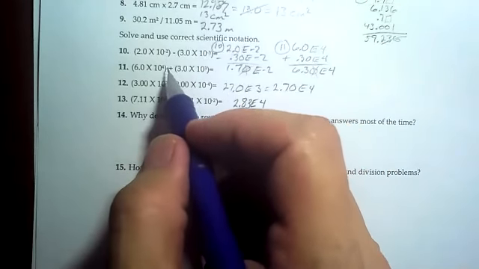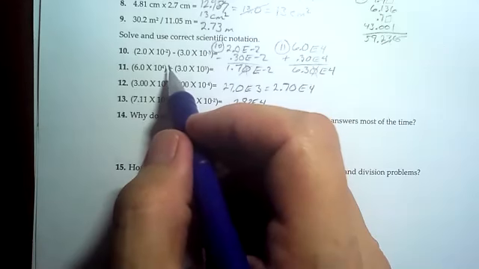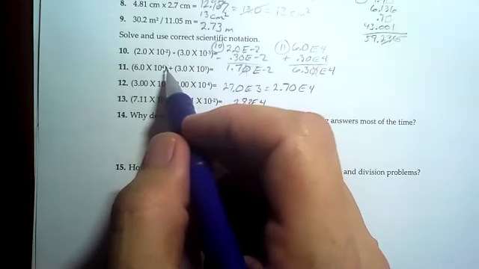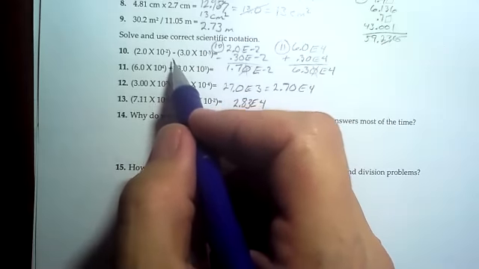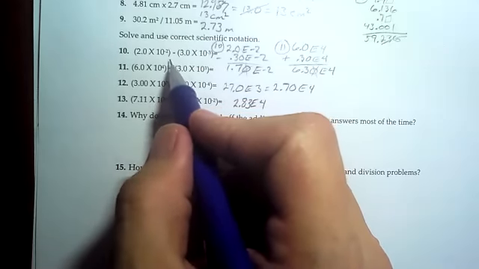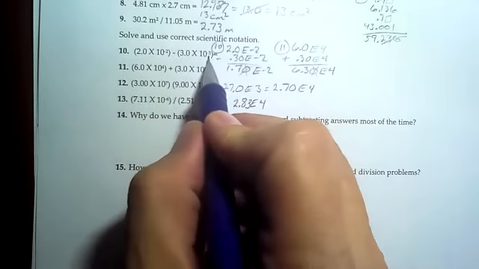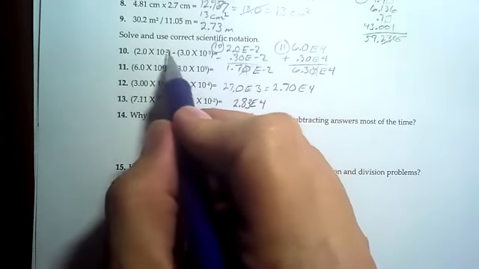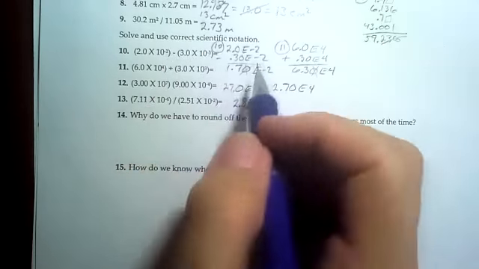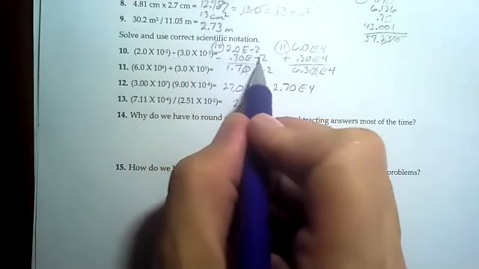A phrase that I like to repeat until kids start shouting it back at me is: bigger is less negative. If bigger is less negative, then smaller is more negative, or bigger is less negative. Both are true. So which one's smaller? That one. So I'll take this and I'll make it times 10 to the minus 2.